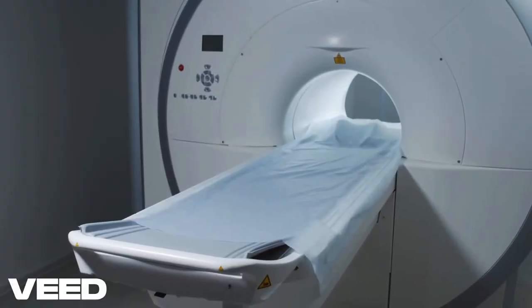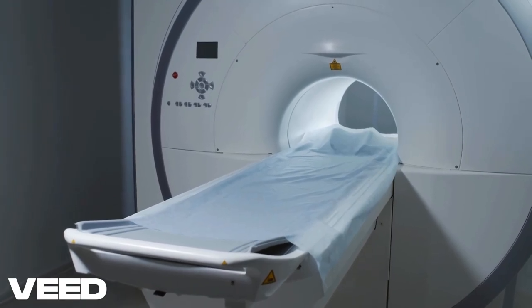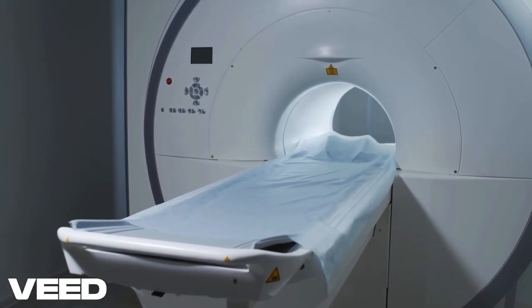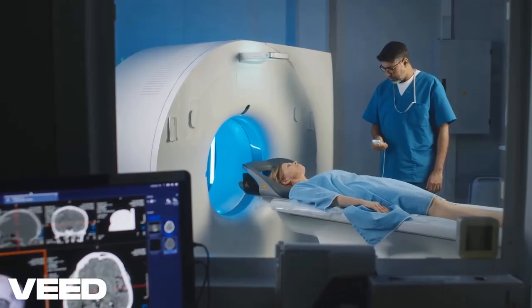And PET-MRI scanners are now emerging. These offer excellent soft tissue detail with less radiation than PET-CT.